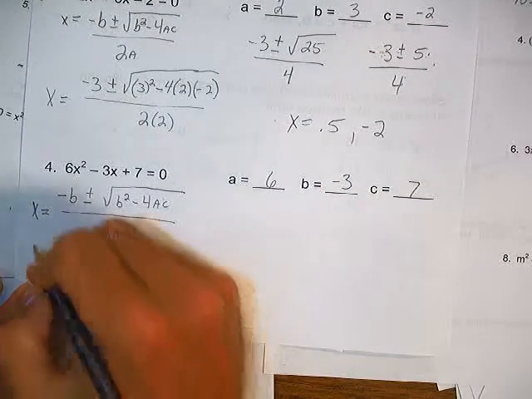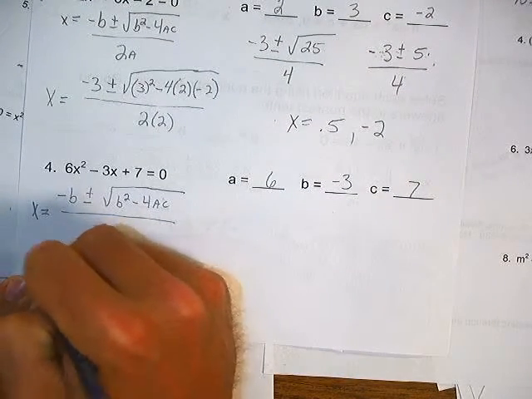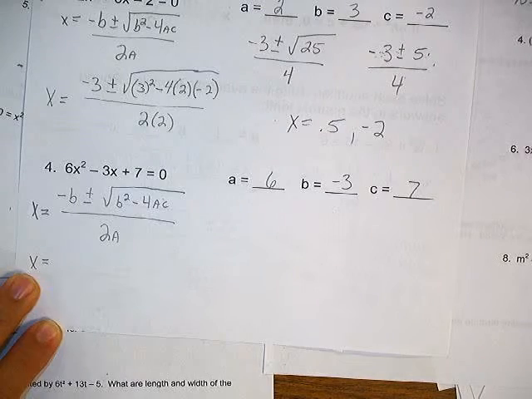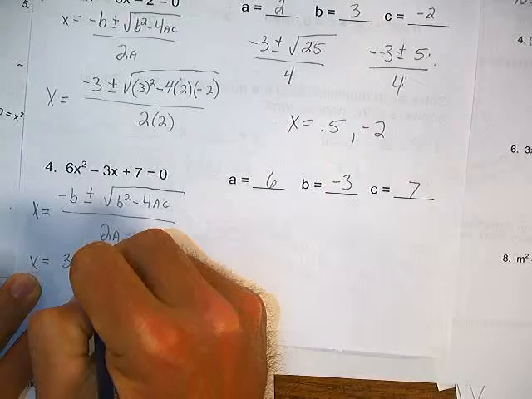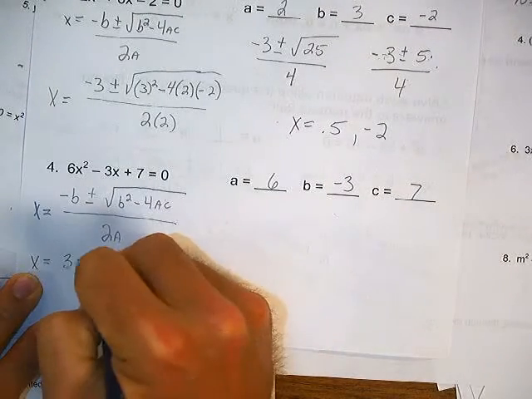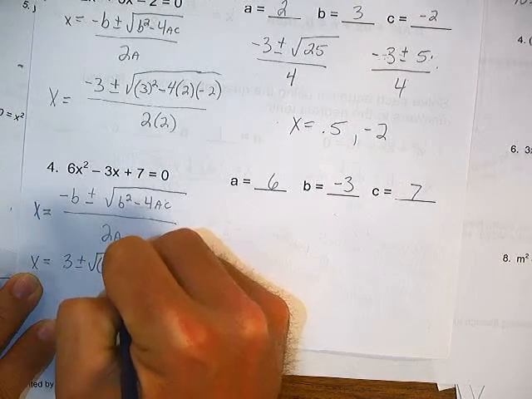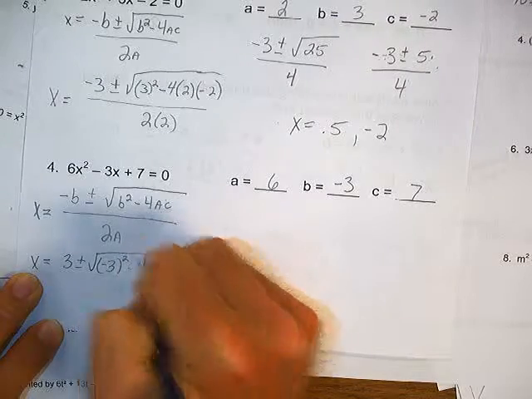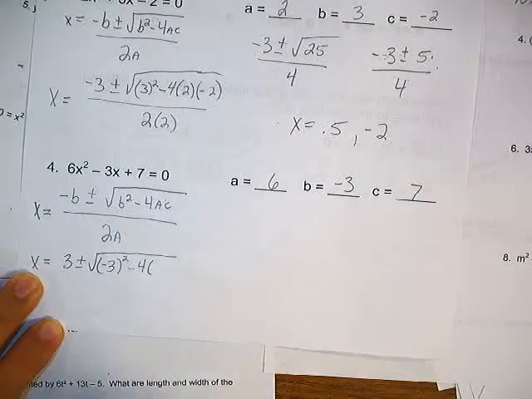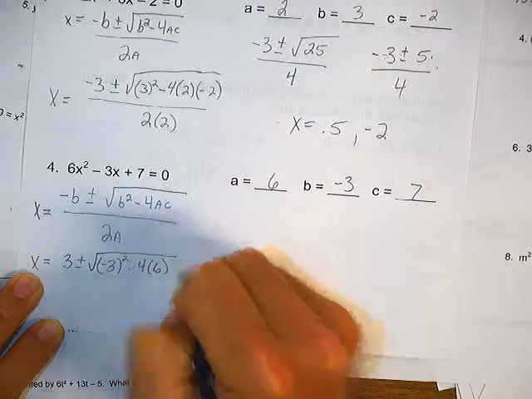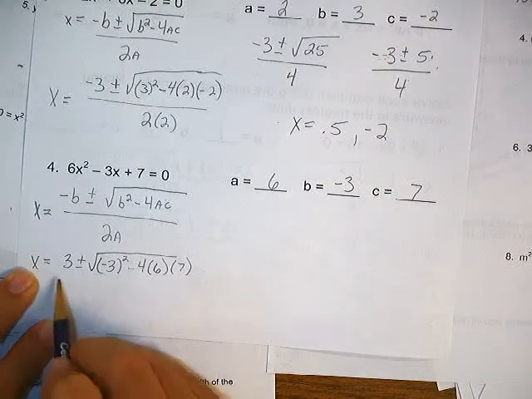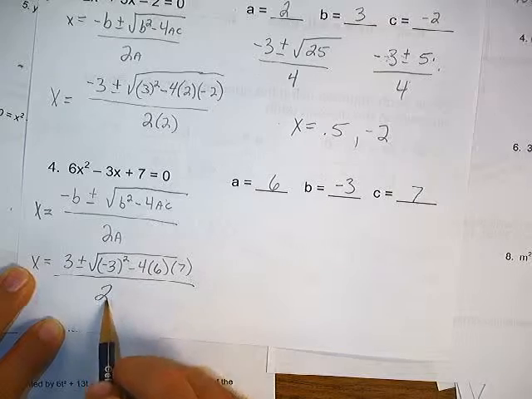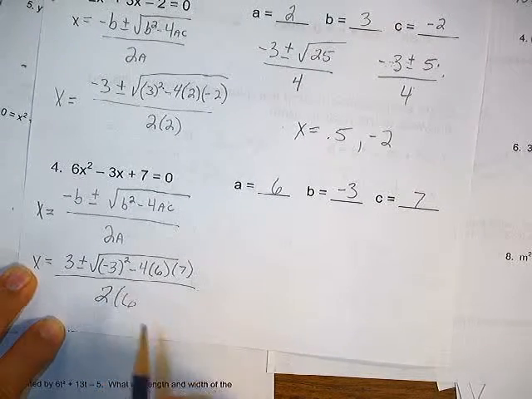Okay, so now, plugging in, x equals, what do I put for the opposite of b? Positive 3, plus or minus the square root of negative 3, put it in parentheses, squared, minus 4 times a, which is 6, times c, which is 7, all over 2 times 6.